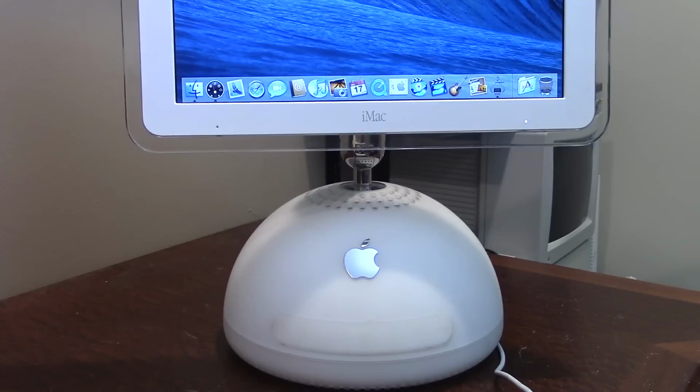Now in today's video we're going to be taking a look at the iMac G4 right here, and as I usually do in these videos, we're going to be going into a little bit of history about it. We're going to be talking about the design of it, the hardware, and the software that shipped with this machine, and basically how it would be if you unboxed this back in January 2002 when this machine came out.